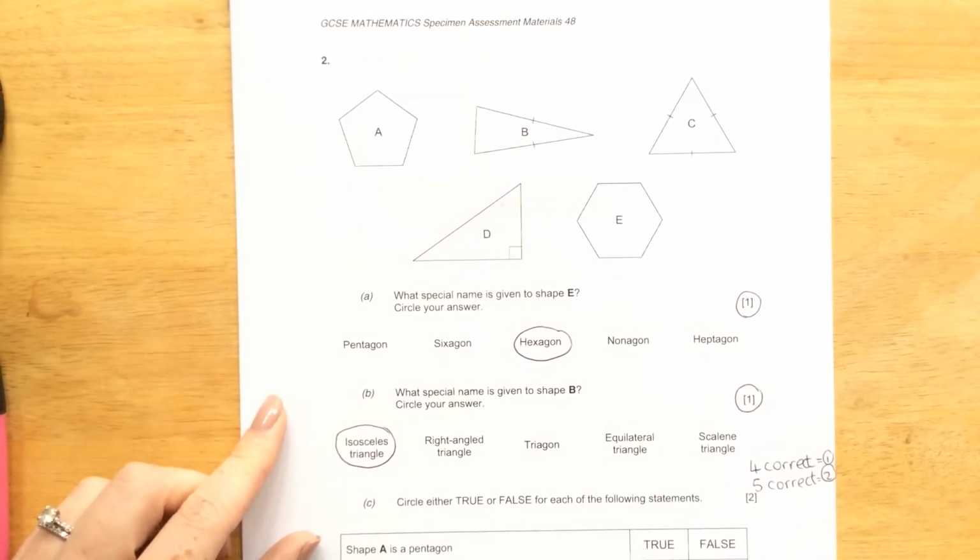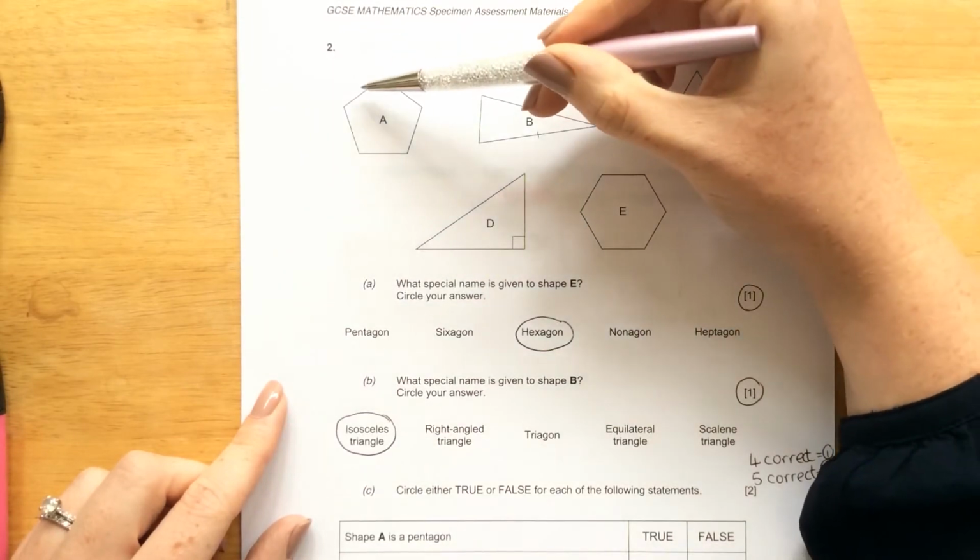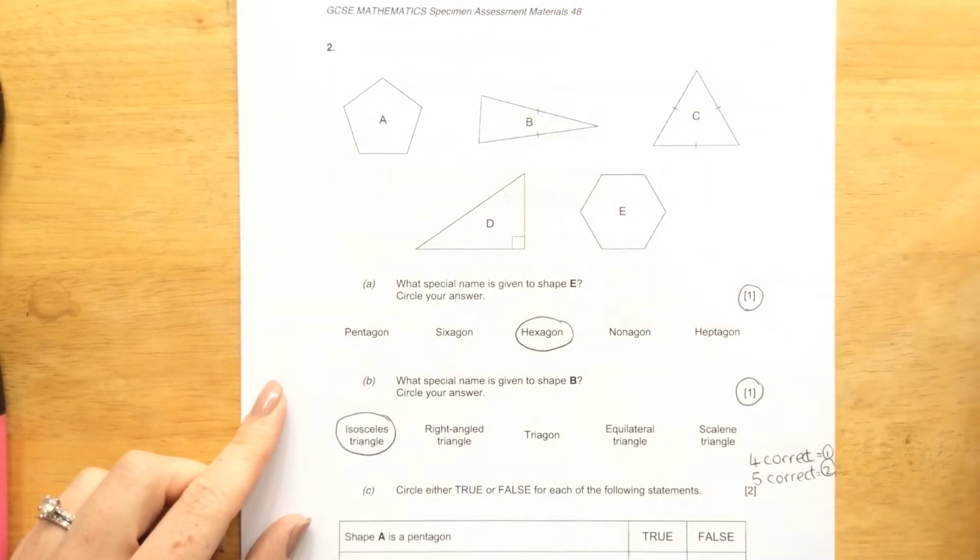Okay, so shape A is a pentagon. Shape A is here, 1, 2, 3, 4, 5 sides, which means that is a pentagon, so that is true.